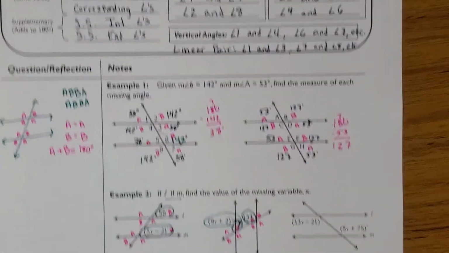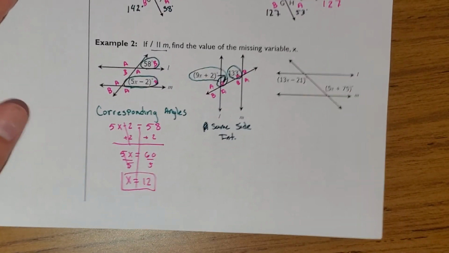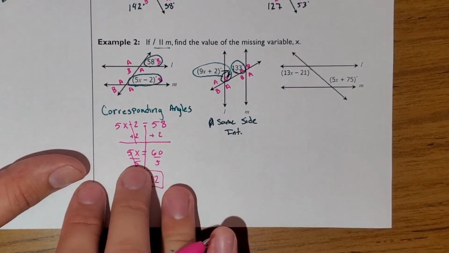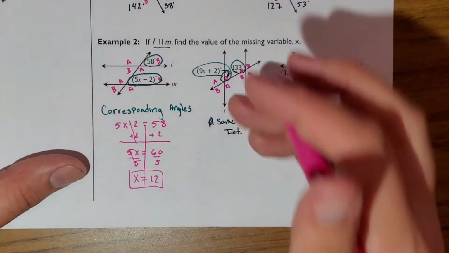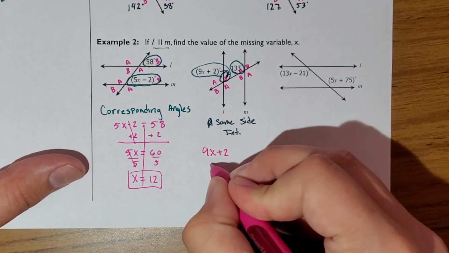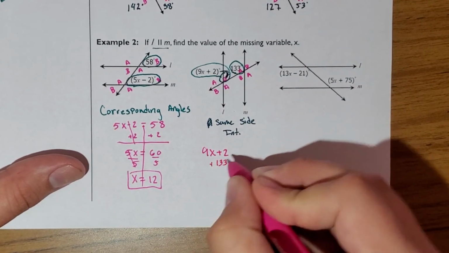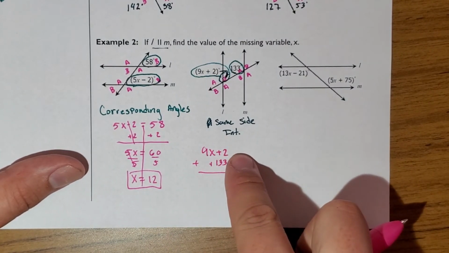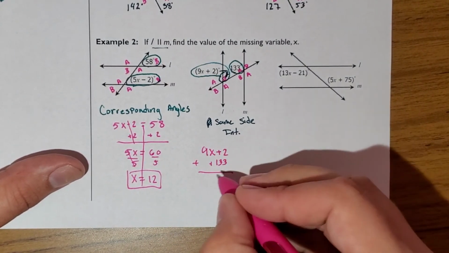Again, that was told by Abba Abba. Abba Abba helps us kind of remember that and not screw that up. So these two should add up to 180. So it's going to look a little different. Here we set them equal to each other. Here, we're going to add them together. 9x plus 2 plus 133. You can do it vertically like I just did here, or you could write 9x plus 2 plus 133 horizontally all in a row. Either way works.